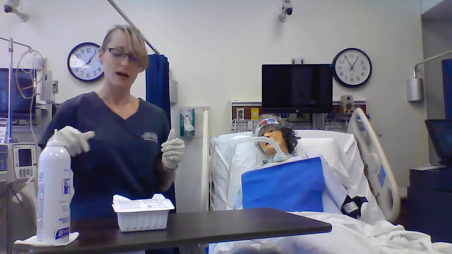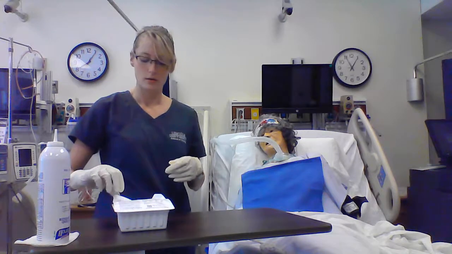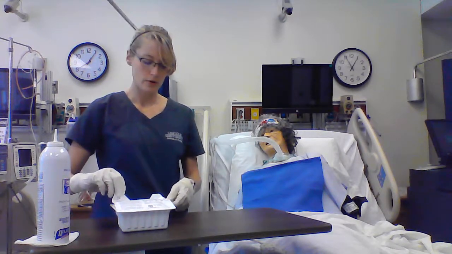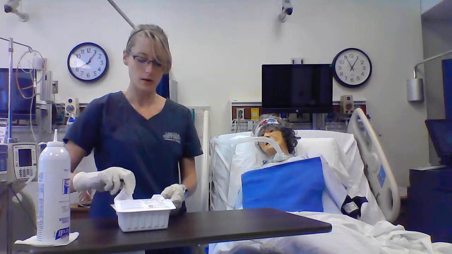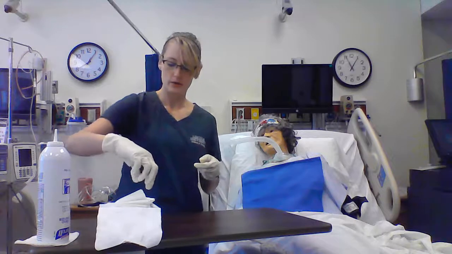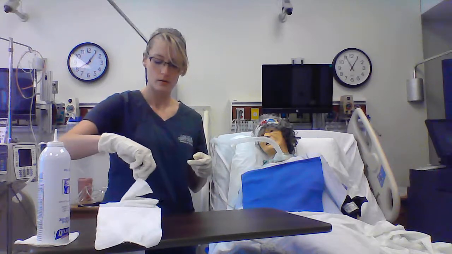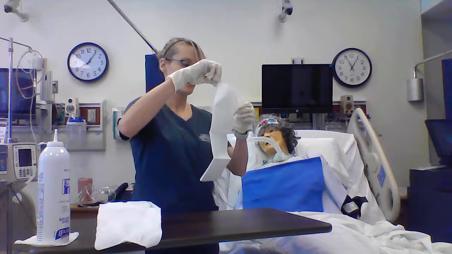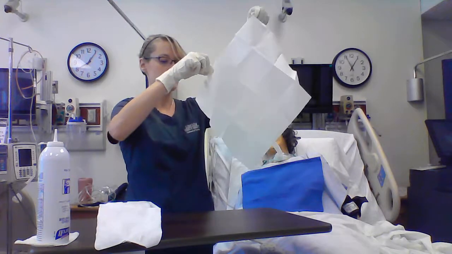So I perform hand hygiene. I like to clean my hands before I open this. I'm going to open it away from me. Set up a sterile field for me to work with. Minding my 1-inch borders here to keep everything sterile.